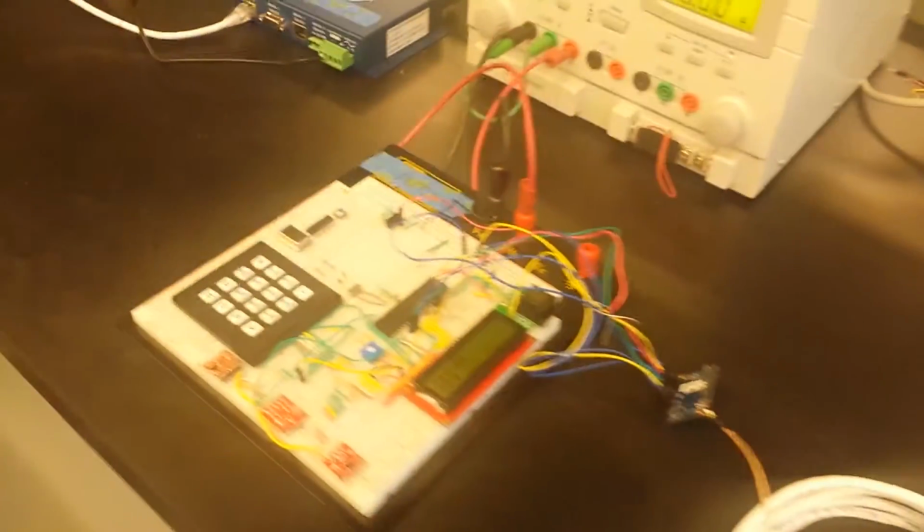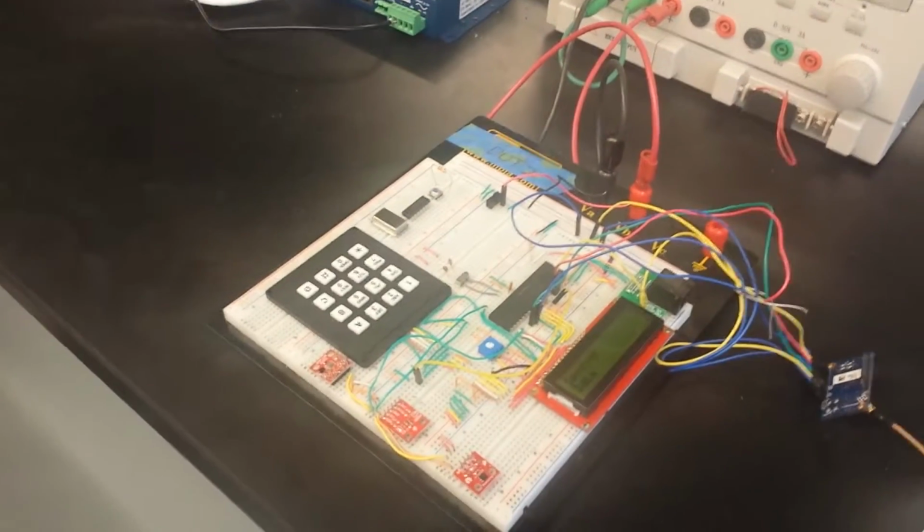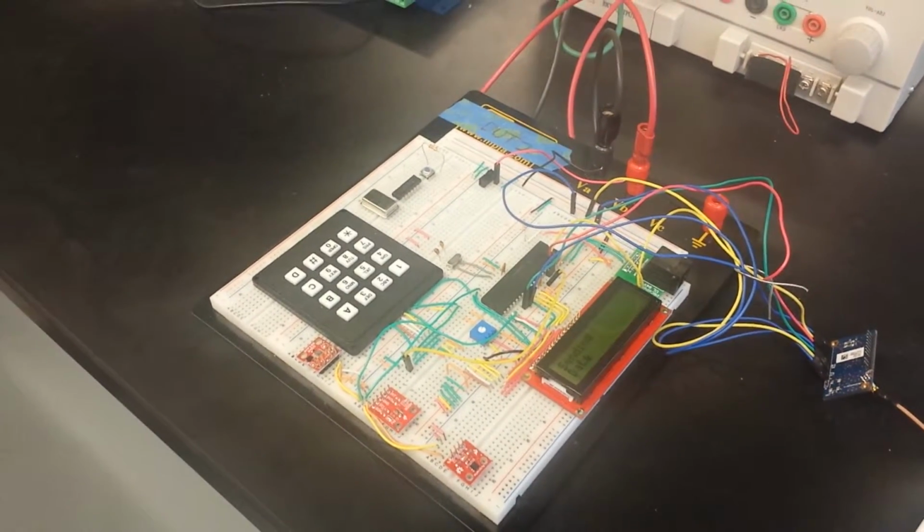As you can see, the Mote is capable of joining either network, and all that needs to be done is to have the credentials put in on the keypad and let the process go.